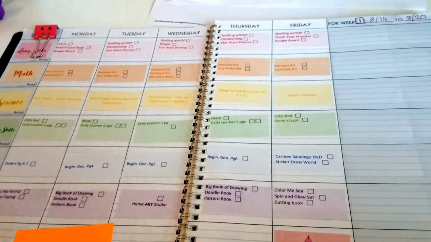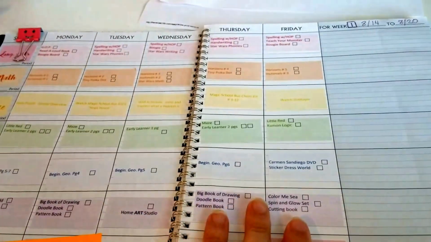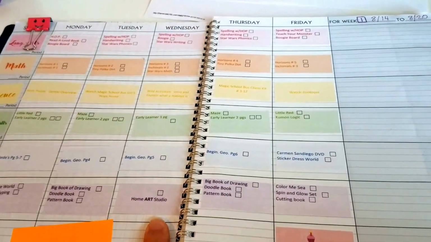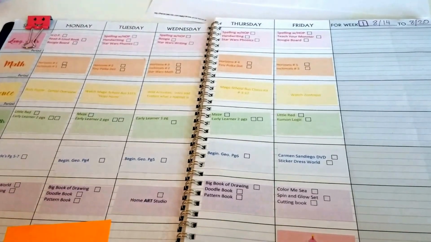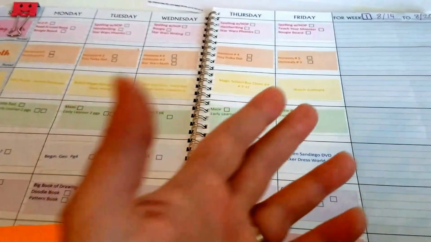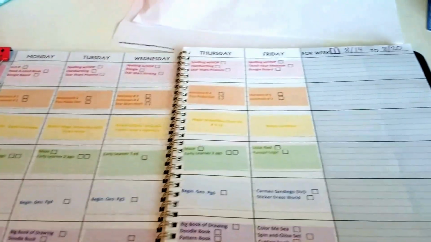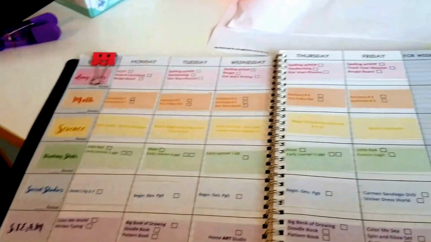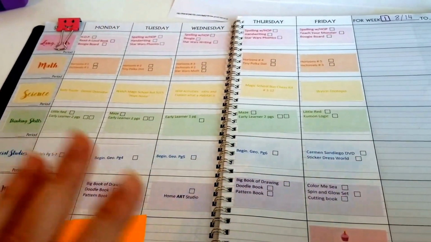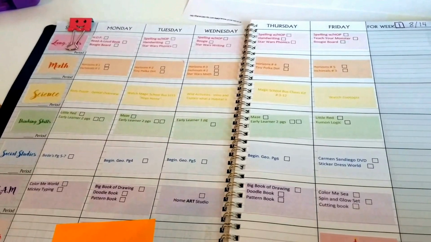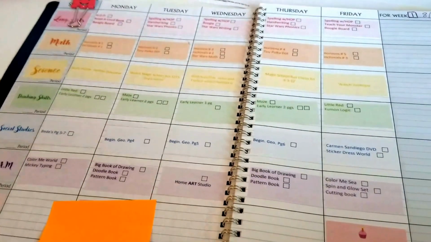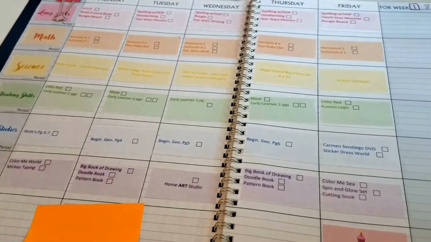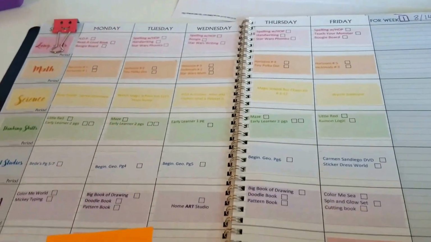Just because they have it on these days doesn't mean that it has to be done on this day. Like, this is Wednesday's work and it doesn't have to be done Wednesday. If something pops up for Wednesday, we can do the Home Art Studio on Friday or Monday or whatever. It's just a matter of when we have things scheduled for that week. I like to have it planned out daily from a general idea and general pace, because things crop up and I like to have some structure to my planning. So that's how I do that.